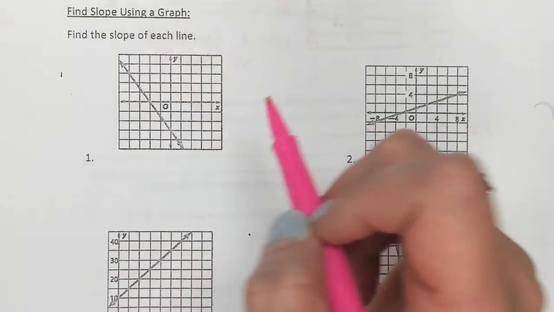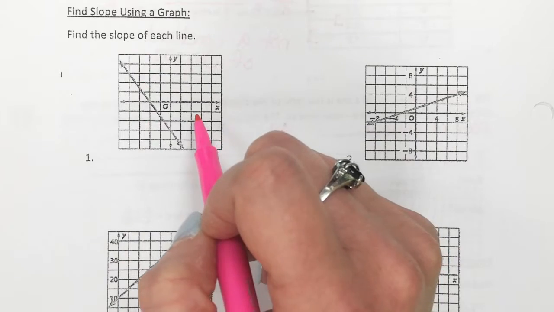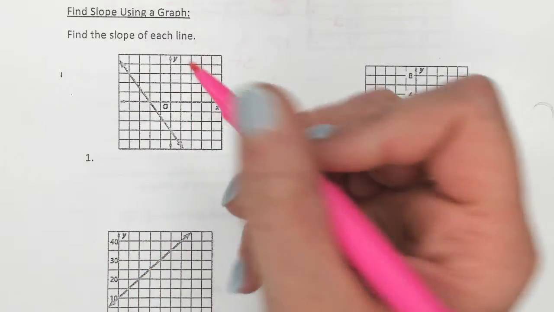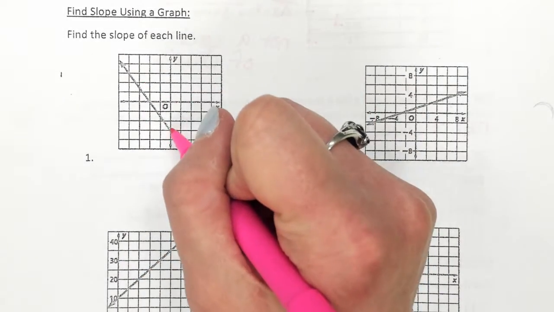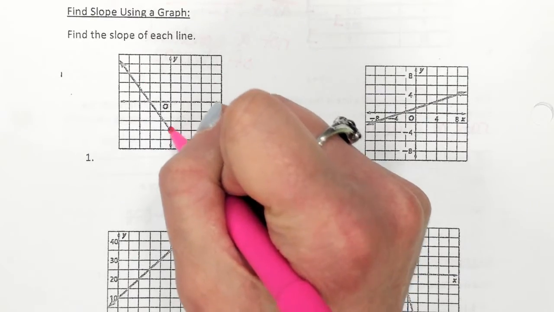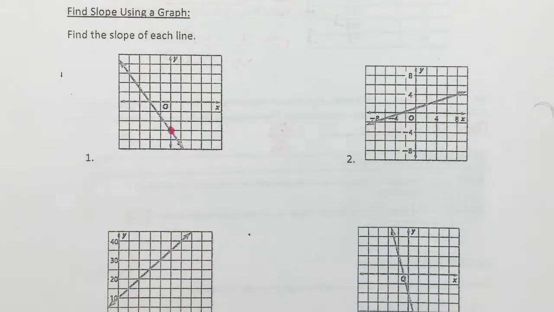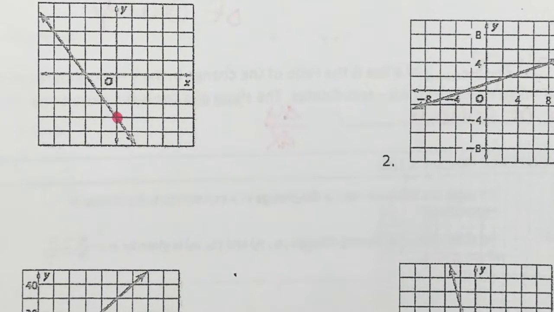Okay, so we're going to do slope. Instead of rise over run, we're going to do change of y and change of x. Okay, do you see a point? All right, look right here. Let me zoom this in so you can see it, because I know it's hard to see that far away.